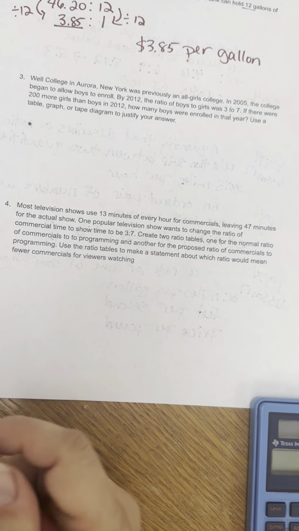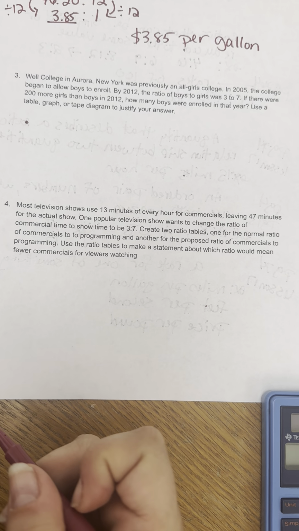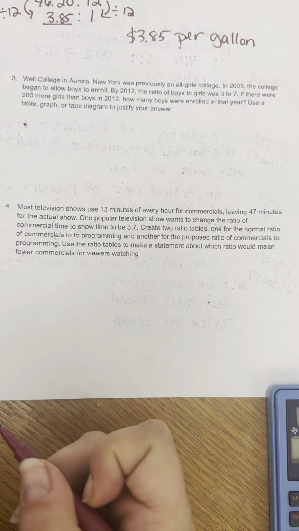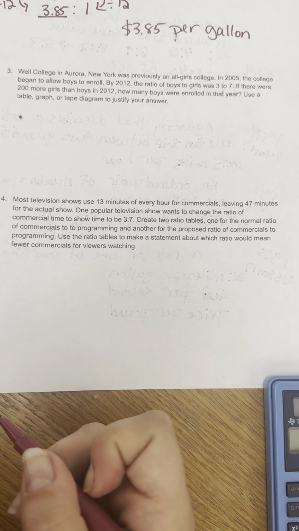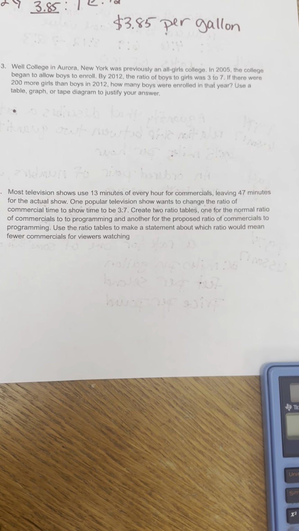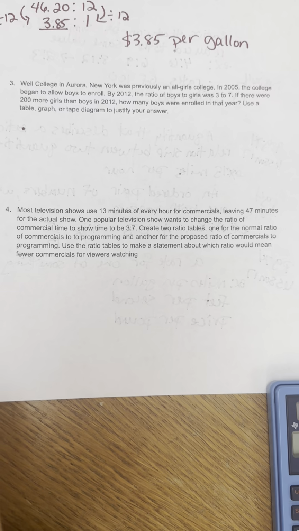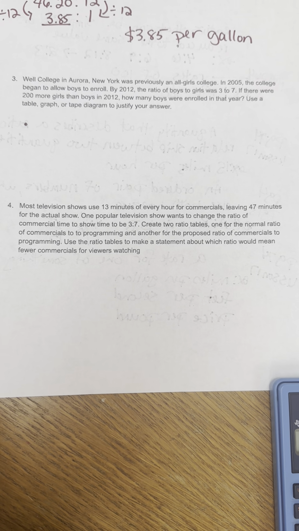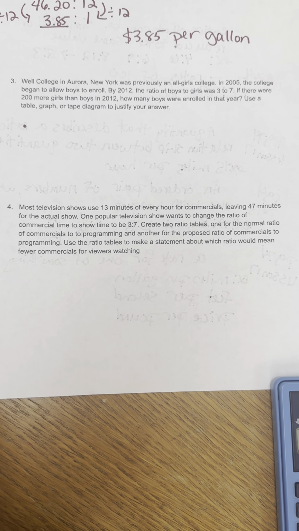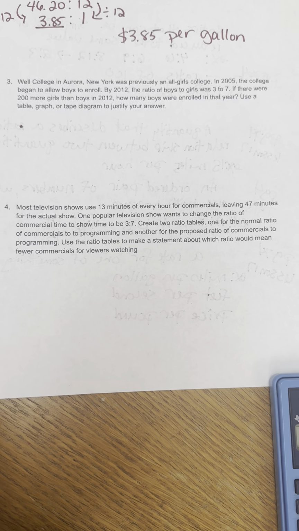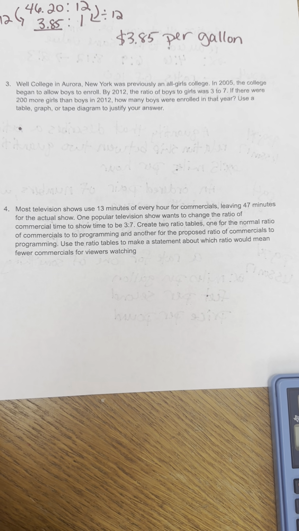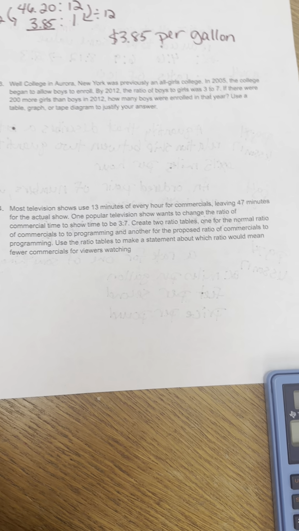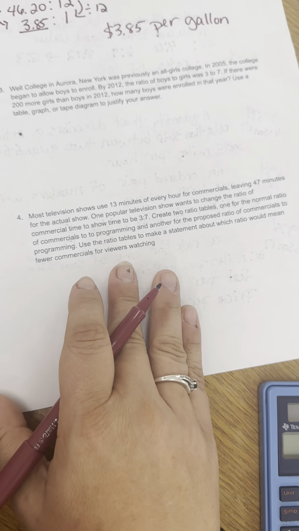Question 3. Wells College in Aurora, New York was previously an all-girls college. In 2005, the college began to allow boys to enroll. By 2012, the ratio of boys to girls was 3 to 7. If there were 200 more girls than boys in 2012, how many boys were enrolled in that year? Use a table, graph, or tape diagram to justify your answer.